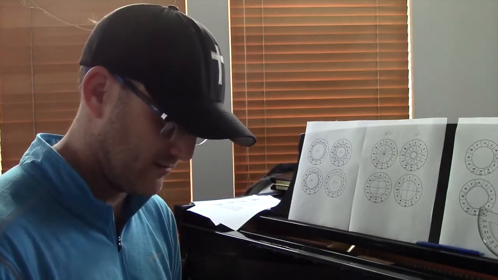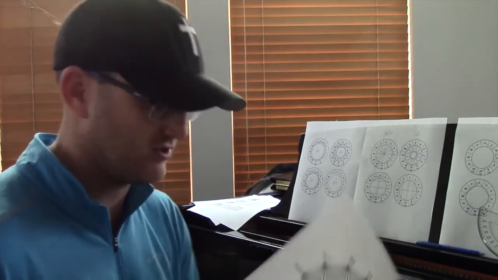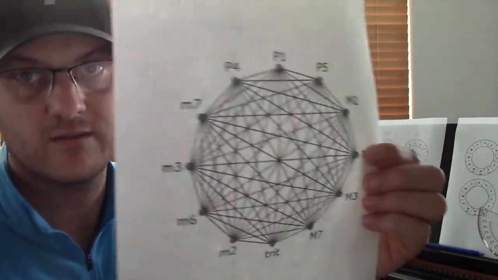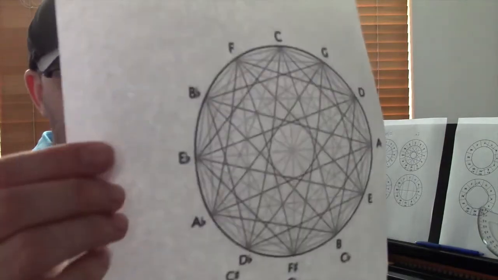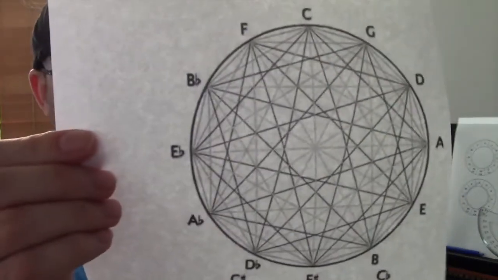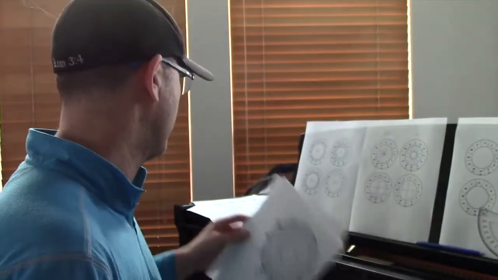Pretty neat. Here's the same thing, showing all the different harmonic relationships. This is showing all the actual notes. Same thing though. Very cool.